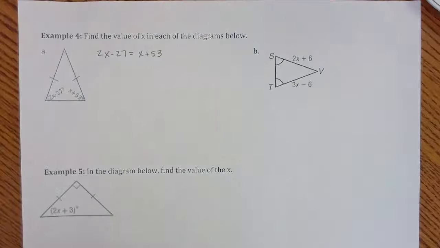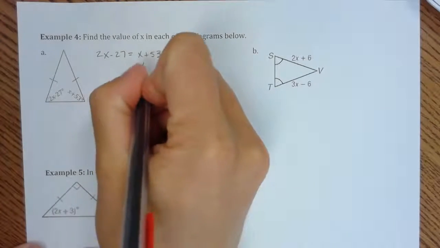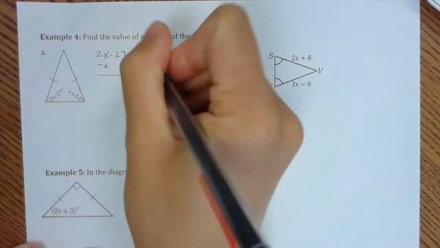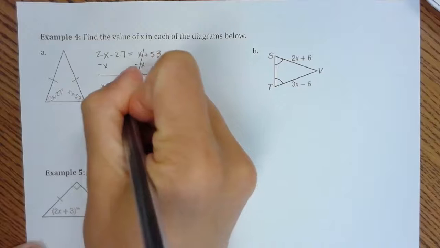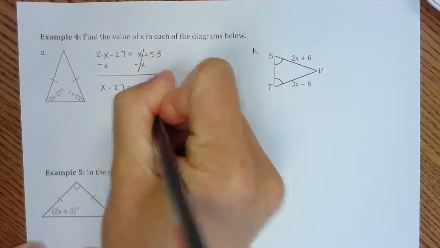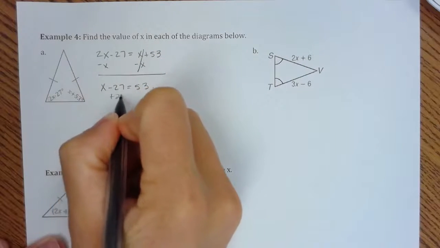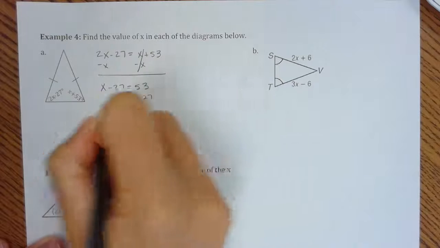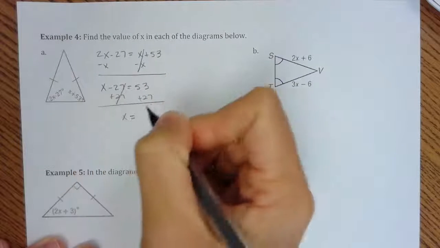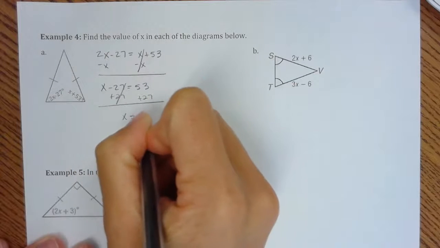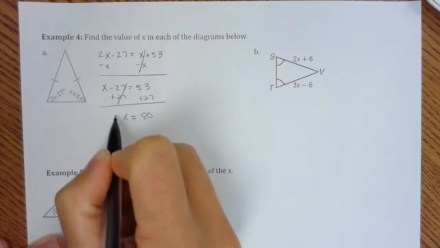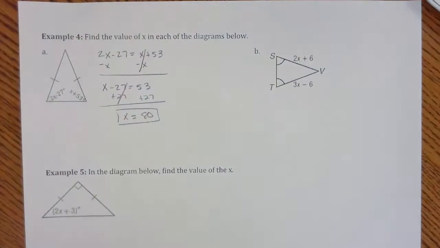And I know that you already know how to solve that, so go ahead and pause your note video here and solve that, and then we'll come back and check your answer. All right, to check your answer, here we are. That would be 80. X equals 80.